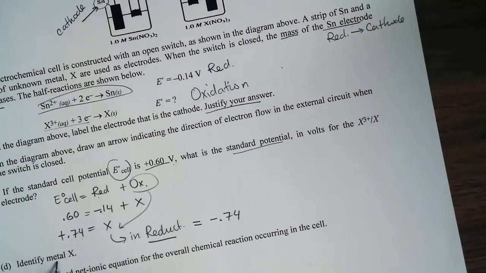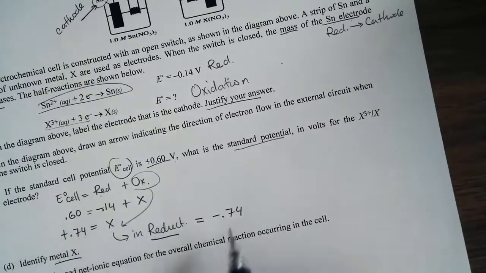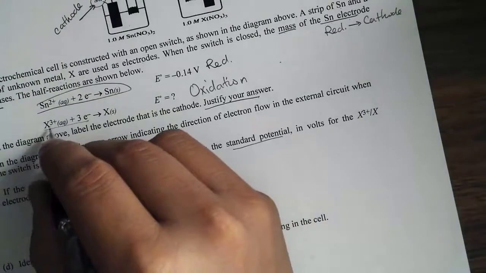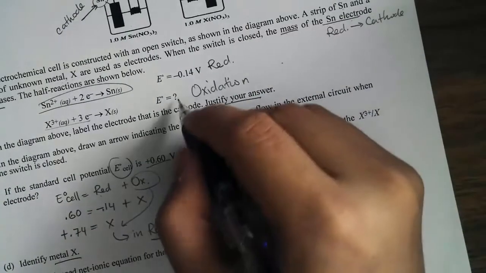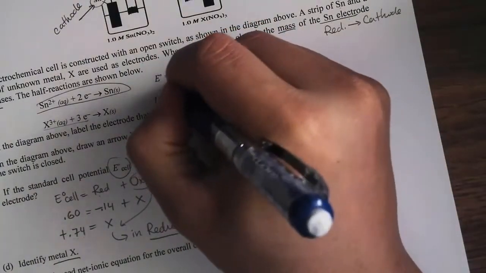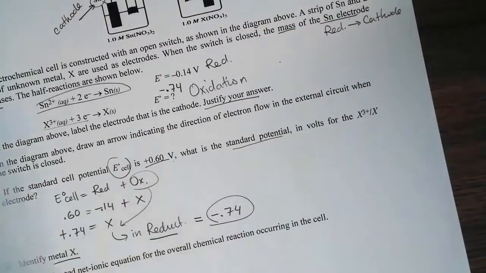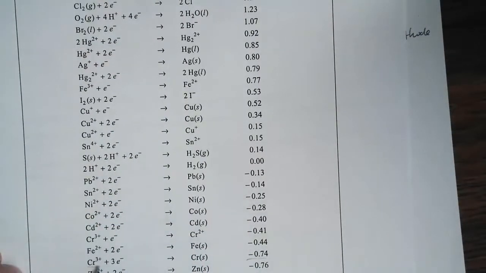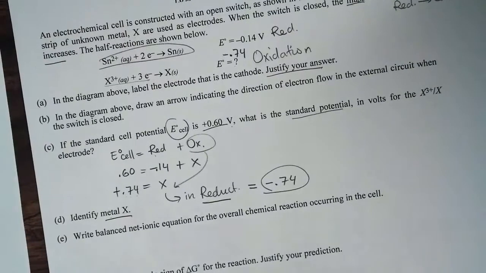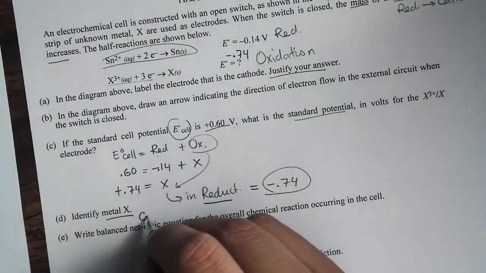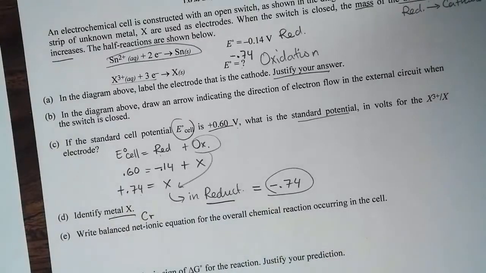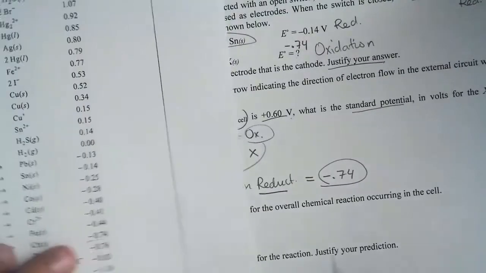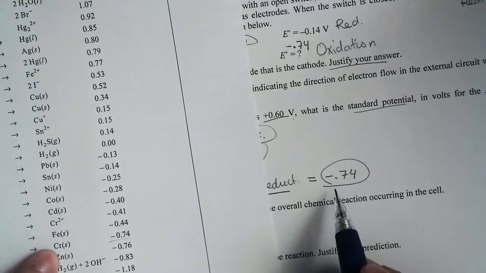For D, identify metal X. Oh, look at that. Metal X. We can use this right here, which if we rewrite in terms of reduction, of course it's going to be negative 0.74. So all I have to do is go back, look at our table, find negative 0.74, and look at that right there: chromium 3 plus plus 3 electrons produce chromium solid. So right away we know that is metal X, which is chromium. That's all we have to do. We look at the table in reduction form, negative 0.74, and that's chromium.